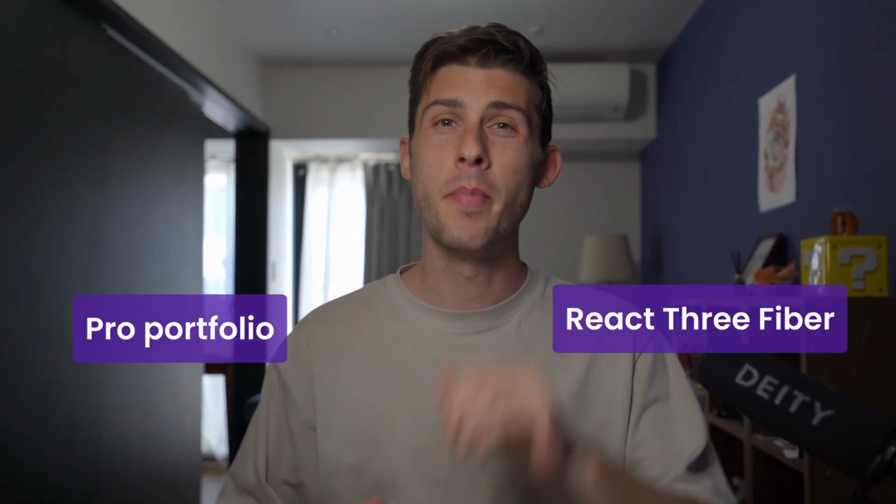How to build a professional looking portfolio with React Three Fiber, Part 1.